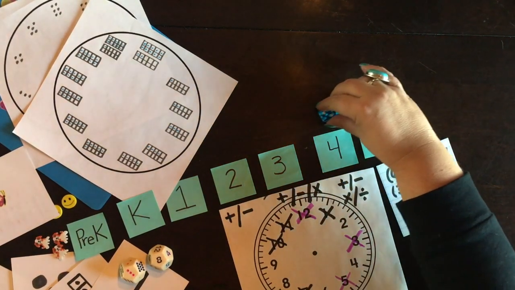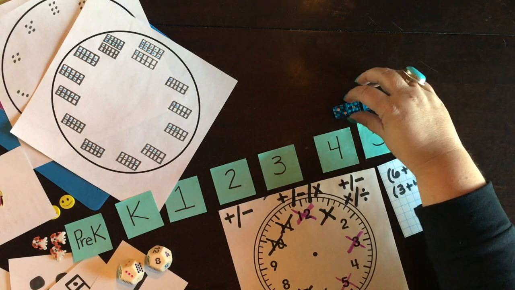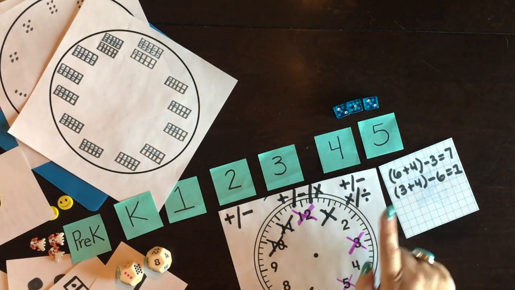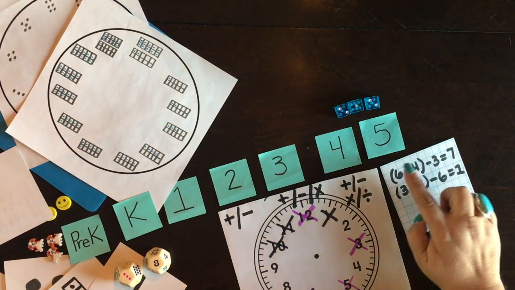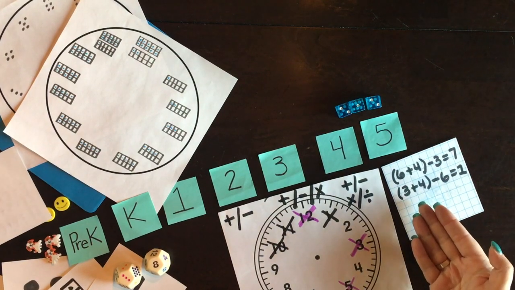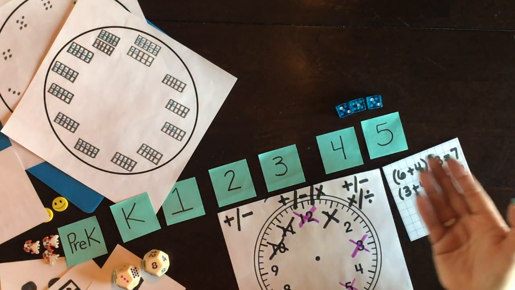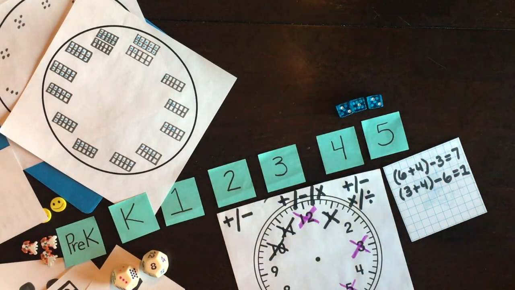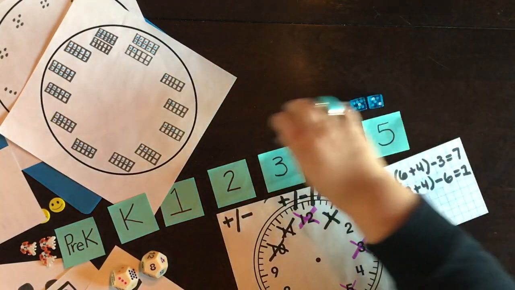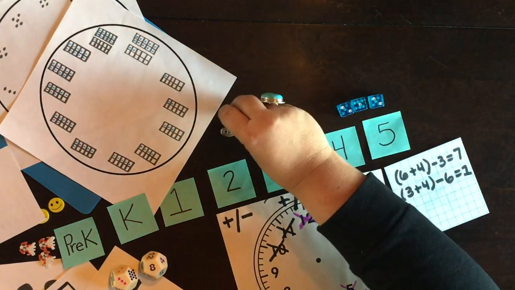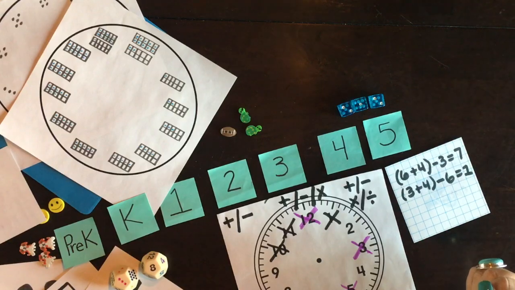And then we can move into fourth and fifth grade using all operations of addition, subtraction, multiplication, and division, and moving into our grouping symbols. So we can move up and down across that continuum as we need to, and we can bring in manipulatives at any point to provide that concrete support for our students.